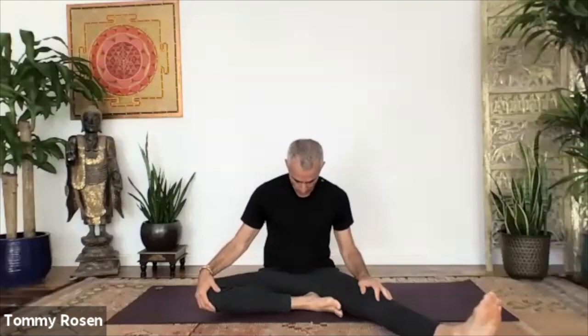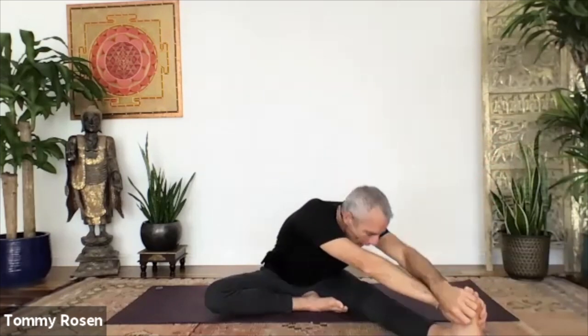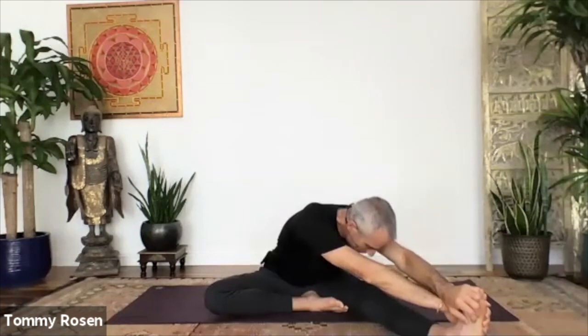Good. So we'll finish with a couple of forward folds. So here, extend the left leg, bend the right knee, bring the right foot into the left thigh. Inhale the arms up. As you exhale, twist towards the extended leg, and come forward into a beautiful forward fold.